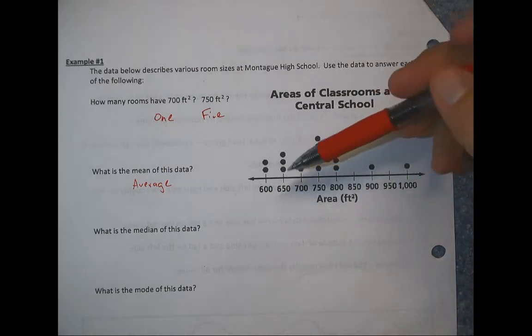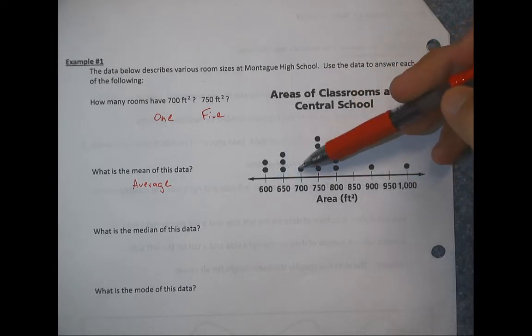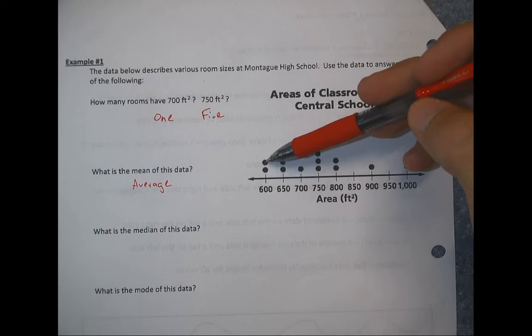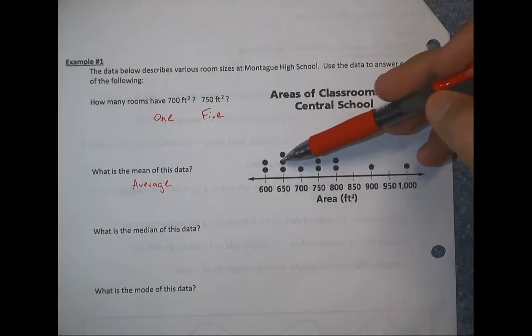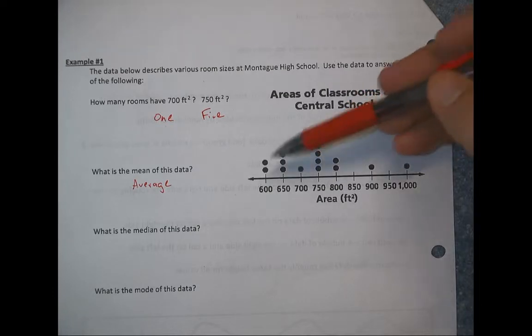But other than that, it's really hard to mess this up. You're going to add up each one of these dots. So 600 plus 600 plus 650 plus 650 plus 650 plus 700, on and on and on. And then divide by how many dots you have.